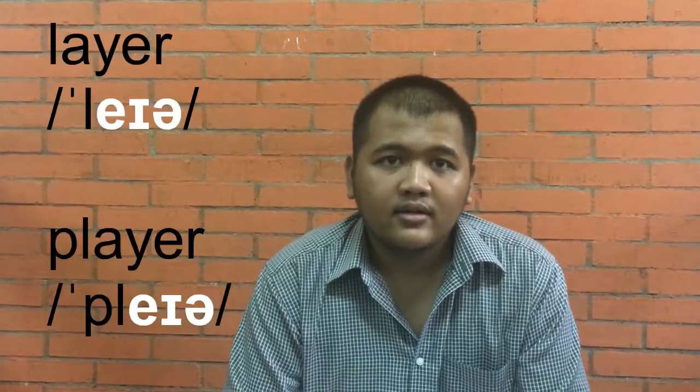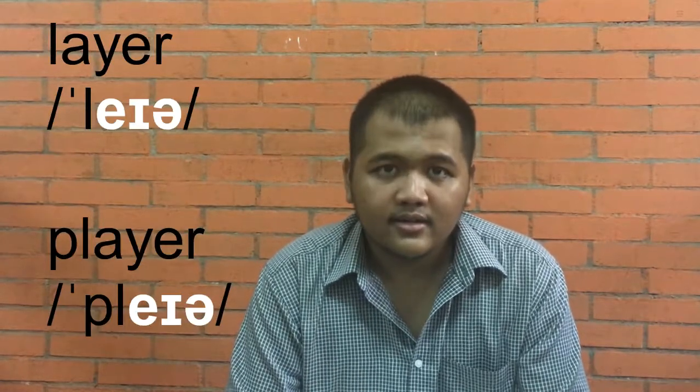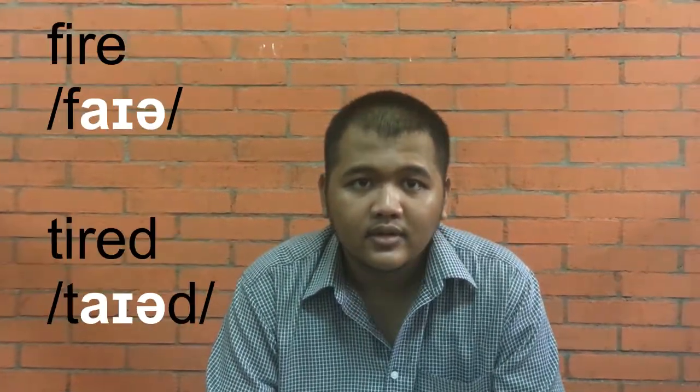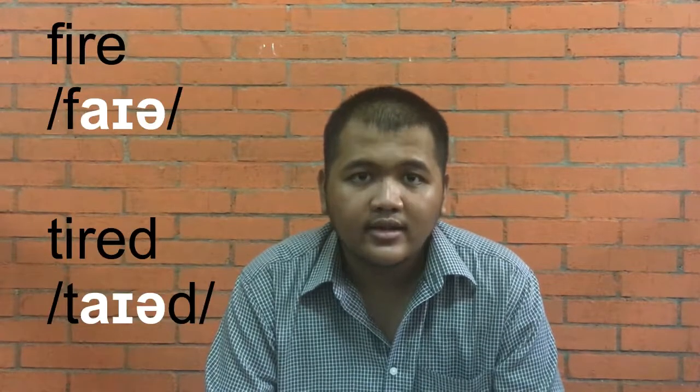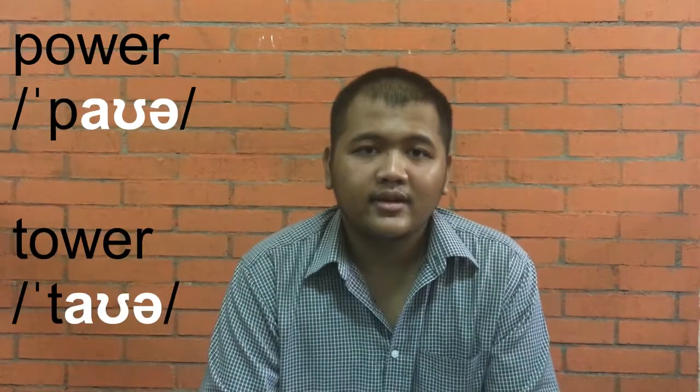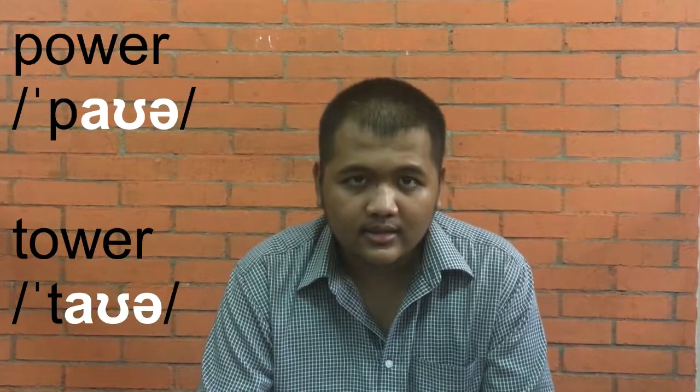Next is triphthong. It's similar to diphthong. Instead, it has 3 vowels instead of 2. For example, air as in layer, player. Ire as in fire, tired. Oil as in loyal, royal. Over as in lower, widower, and finally hour as in power, tower.